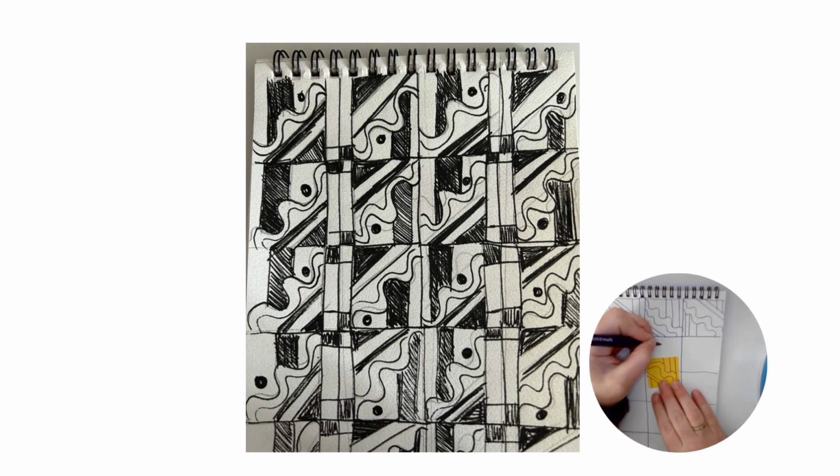So from here, you can play around with some of the visual elements, whatever looks right to you.